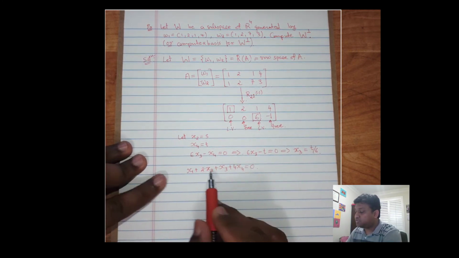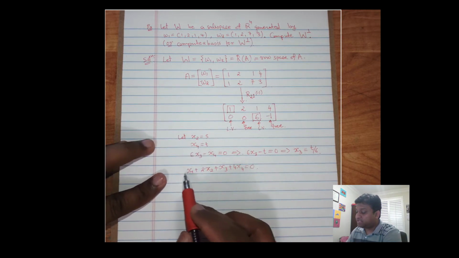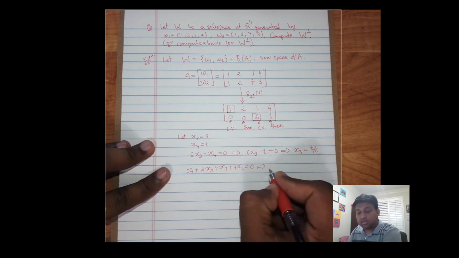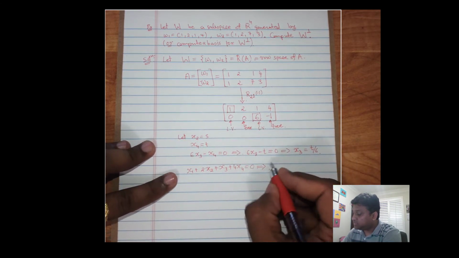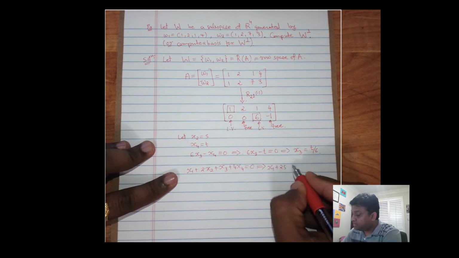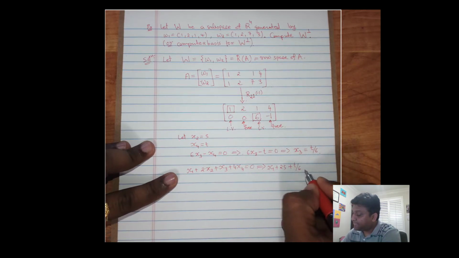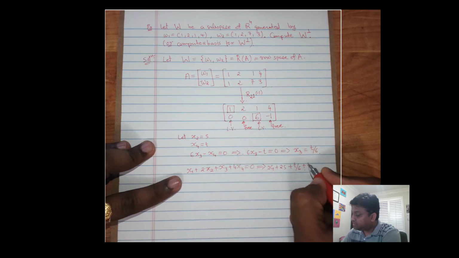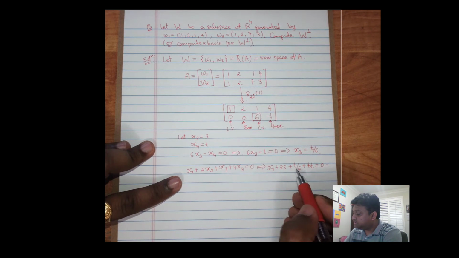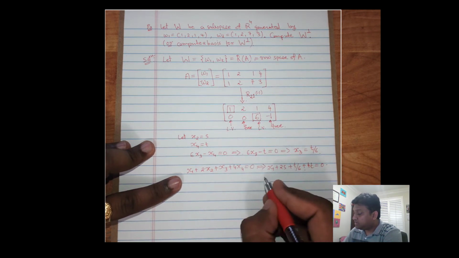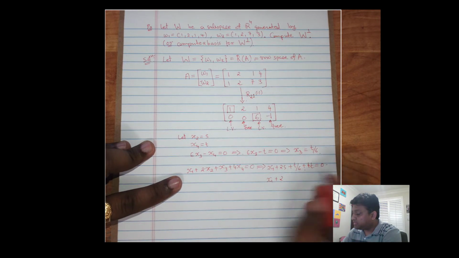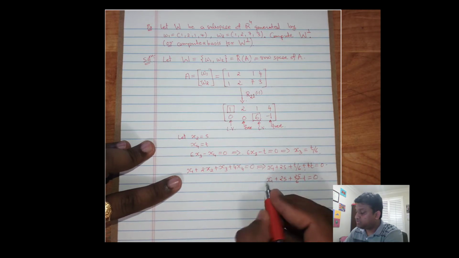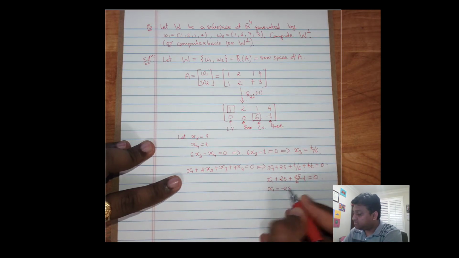I'm going to plug in the values of x2, x3 and x4, and express x1 as a linear combination of s and t. So x1 plus 2s plus t over 6 plus 4t equal to 0, and this is 25 over 6. So x1 is negative 2s minus 25 over 6 t.